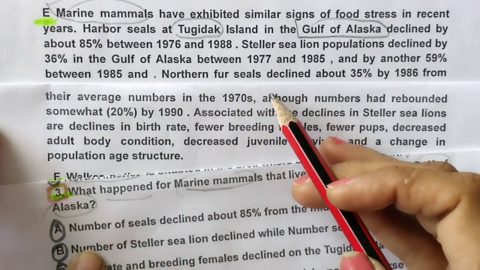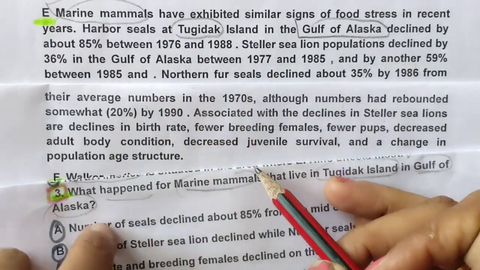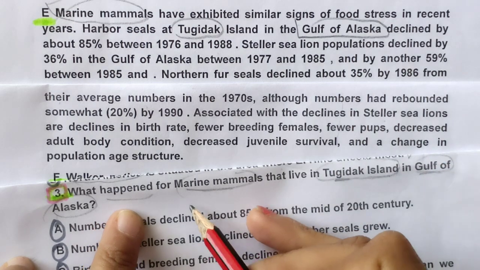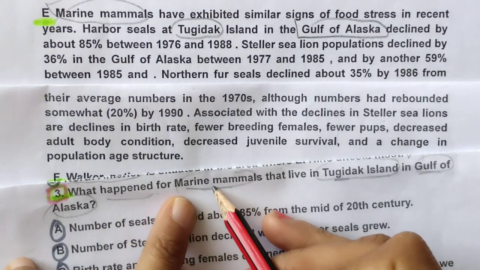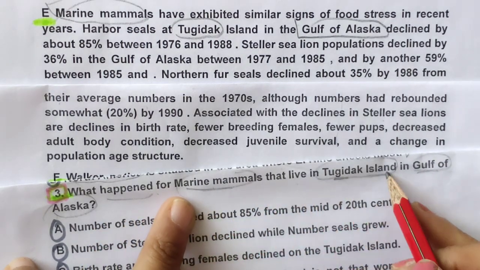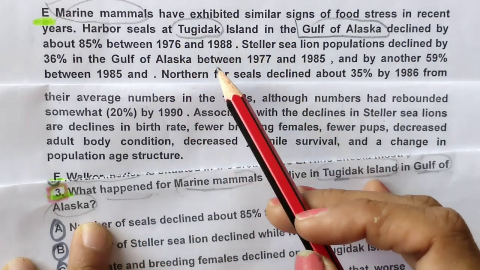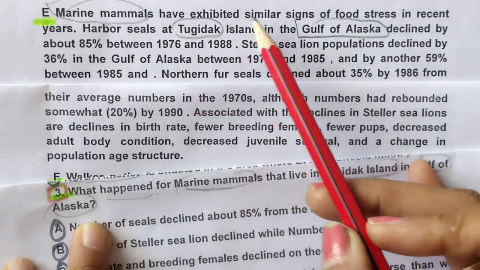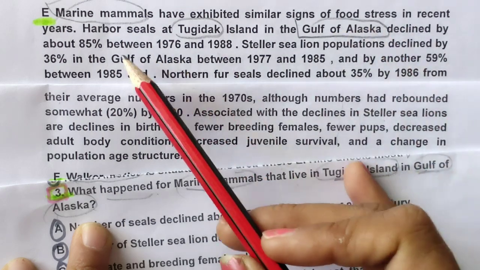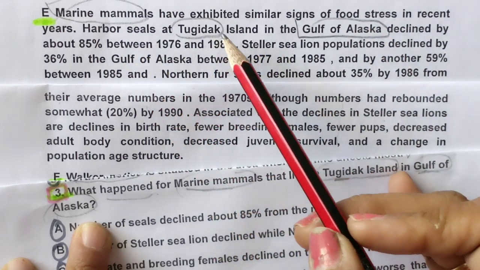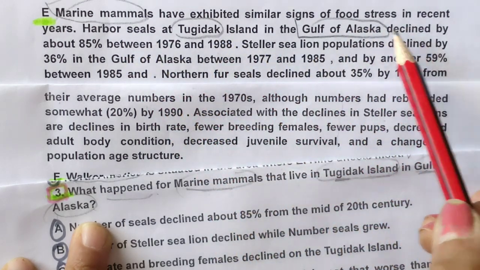Now this is the E paragraph. I am showing you this full paragraph, and we have to look for what happened to the marine mammals that live on this island in the Gulf of Alaska. So the location is the Gulf of Alaska. Marine mammals have exhibited similar signs of food stress in recent years. Okay, we have got the exact location.